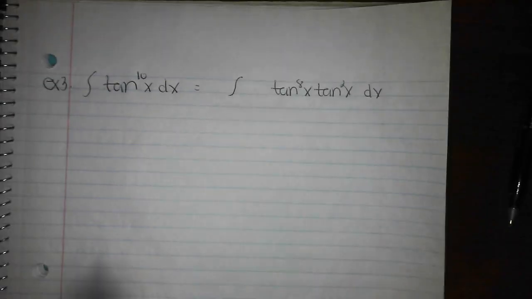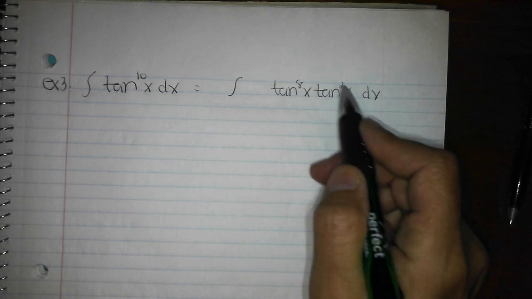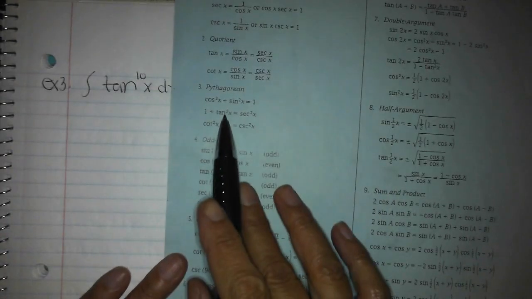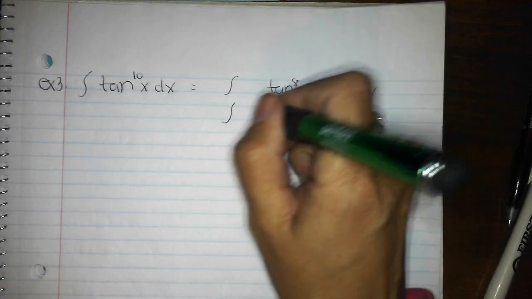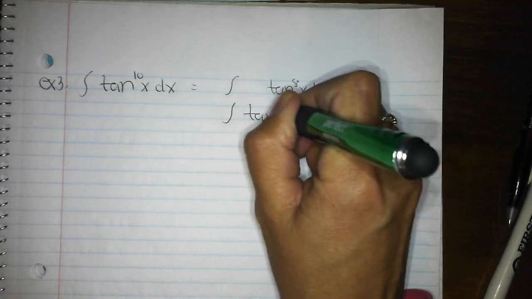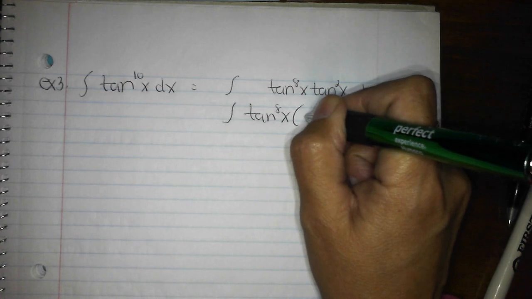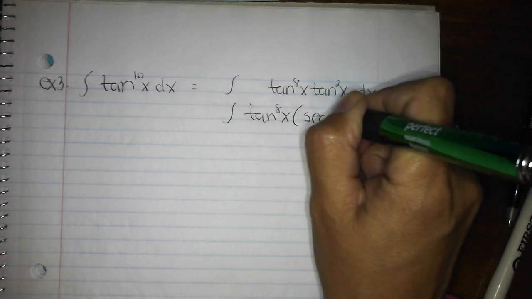And if you think about this, if you look at your blue sheet, the reason we're doing that is tangent's derivative is secant squared. Sorry, I'm not quite there yet. Now we're going to use the Pythagorean identity to get secant squared introduced here. So Pythagoreans are here. Tan squared would be secant squared, and then subtract 1. So that's our next line. I got tan to the 8th. I'm going to rewrite that as secant squared minus 1.